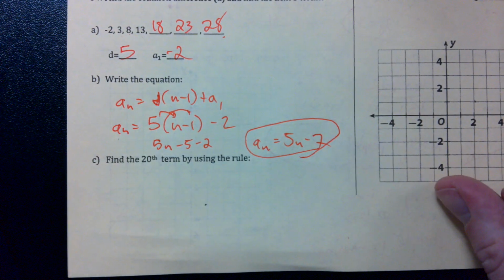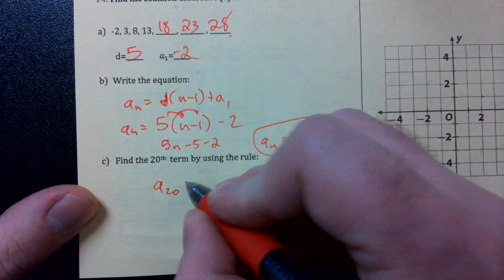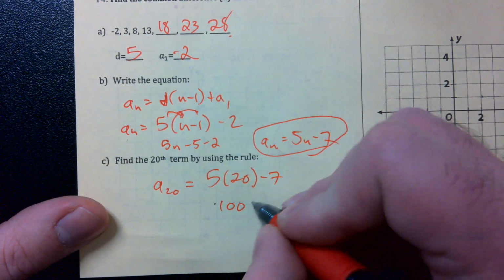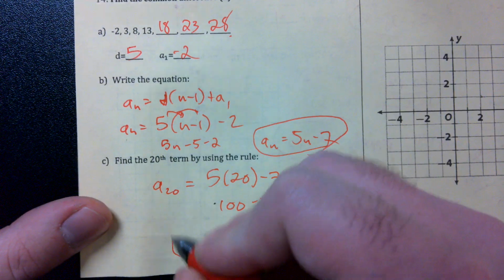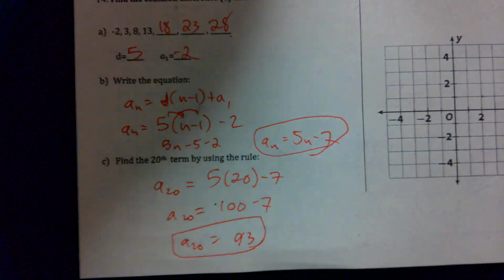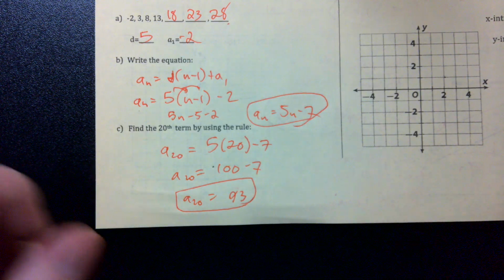Find the 20th term. a sub 20 equals 5 times 20 minus 7. 100 minus 7 is 93. Nice.